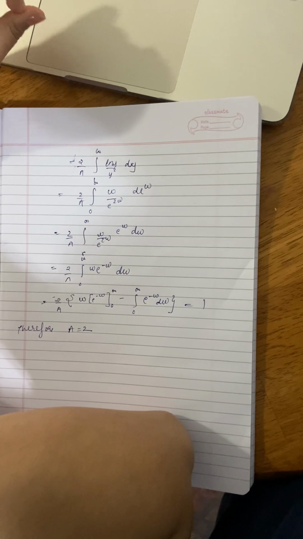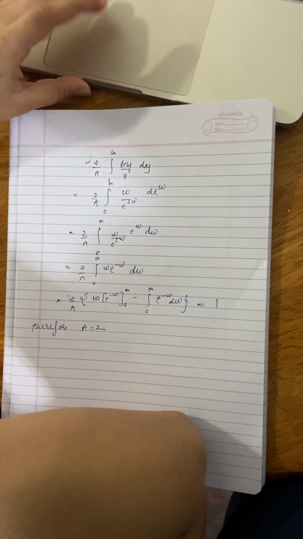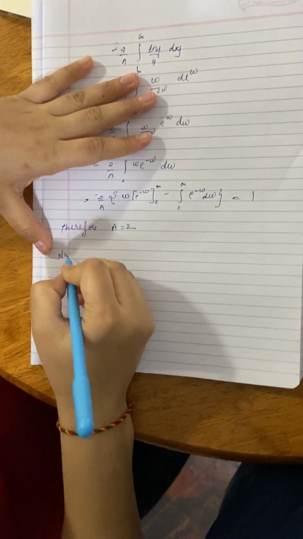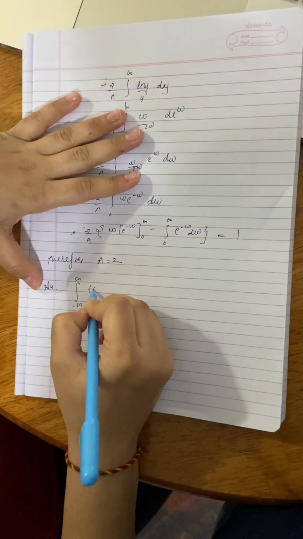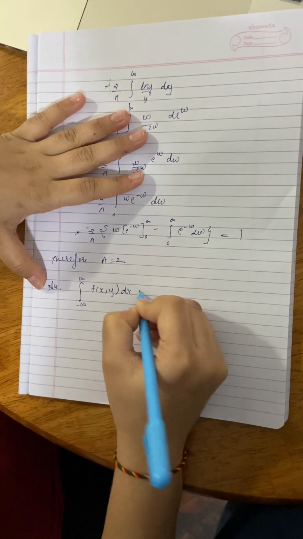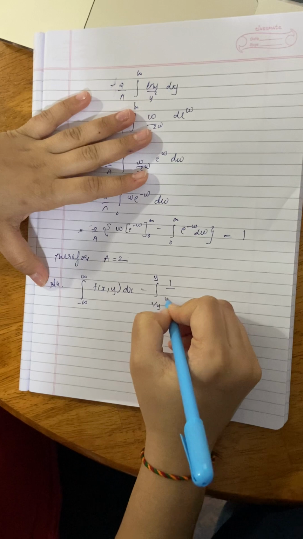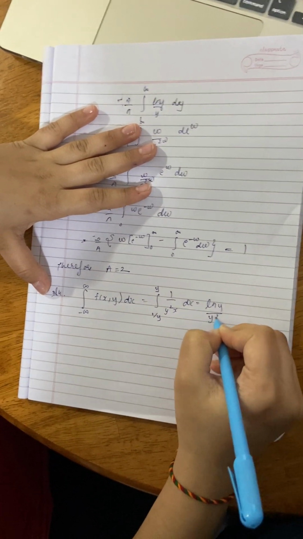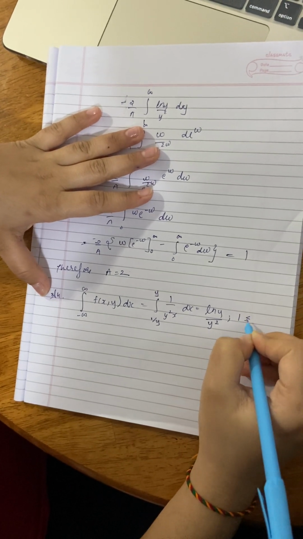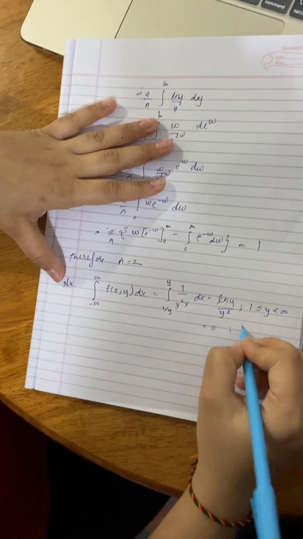that we have to show that f of x and f of y are valid density functions and draw the marginal density of them. So integration minus infinity to infinity f of x comma y dx equals integration 1 upon y to y 1 upon 2y square x dx equals ln y upon y square, where y is between 1 and infinity and is 0 otherwise.